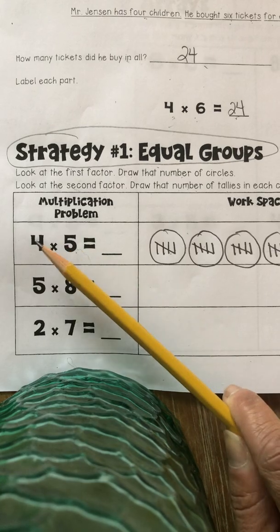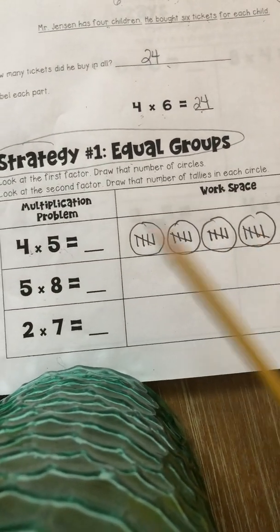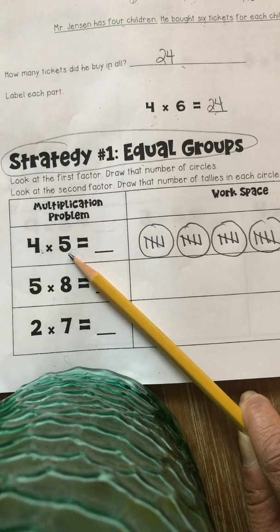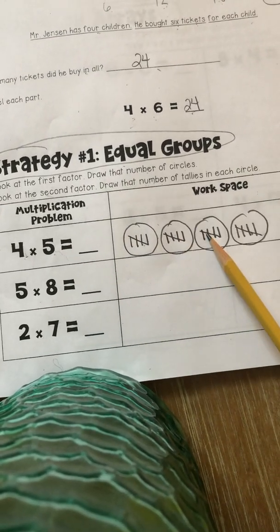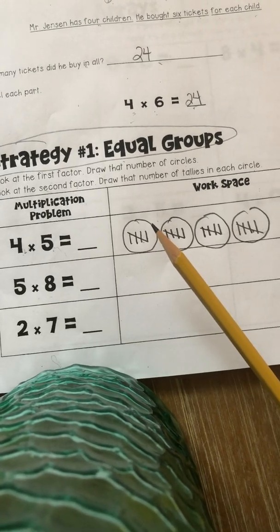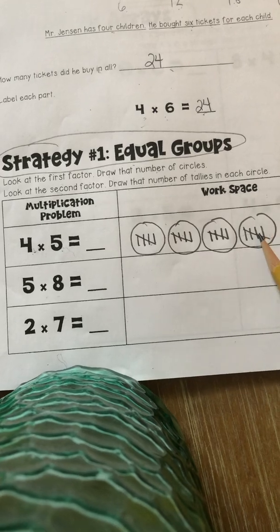4 times 5. 4 tells me to make 4 circles. 5 tells me how many tallies will go inside each circle. So I put 5 in each. Now if I skip count by 5, I should have my answer. 5, 10, 15, 20.